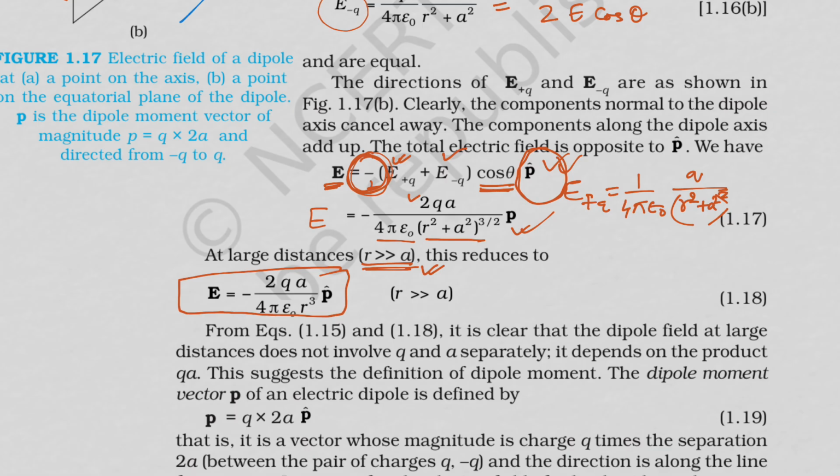All right, and 2aQ can again be written as P, the dipole moment. If we include this vector part, P cap, then we can just write vector P divided by 4 pi epsilon naught r cube, and this is our resultant electric field due to an electric dipole on the equatorial plane.